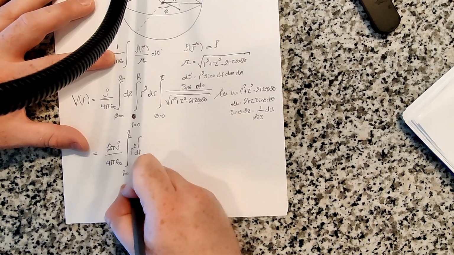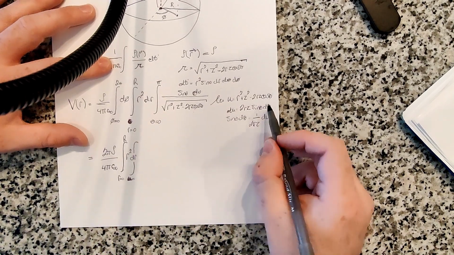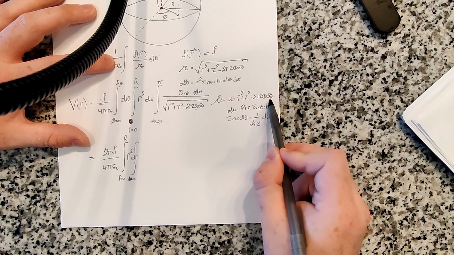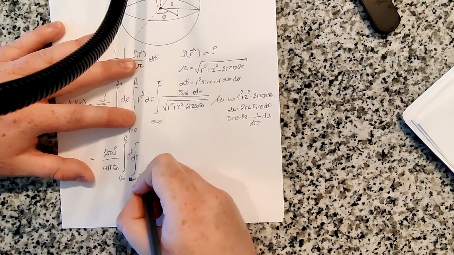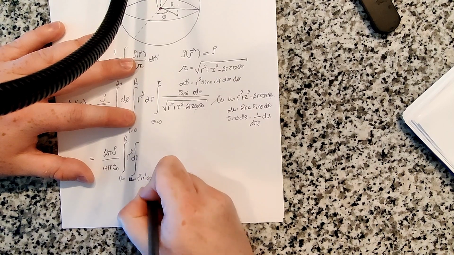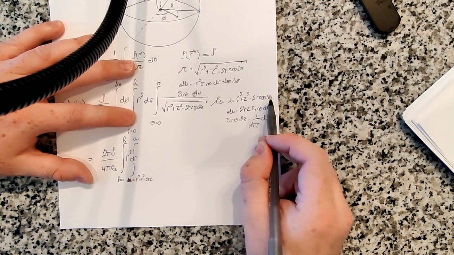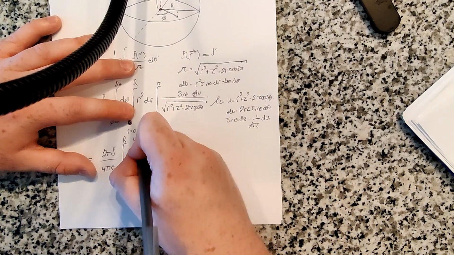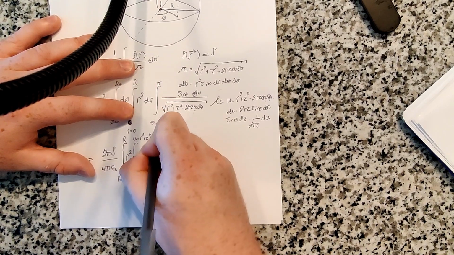And then our bounds are going to change, so this is going to be u now, and when theta is 0, cosine of 0 is 1, so we get r squared plus z squared minus 2rz, and then when theta is pi, it's minus 1, so it becomes a plus, and so we get r squared plus z squared plus 2rz for our bounds.